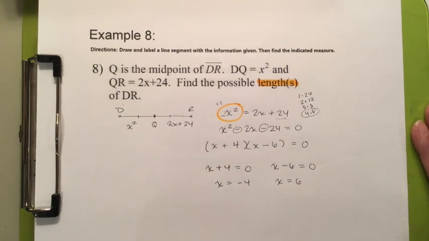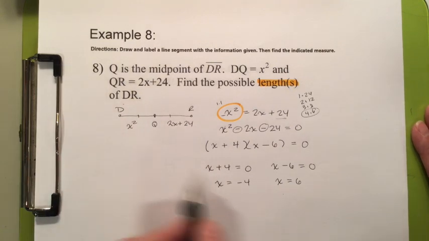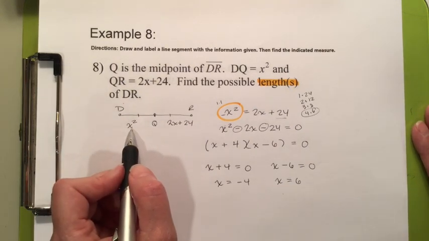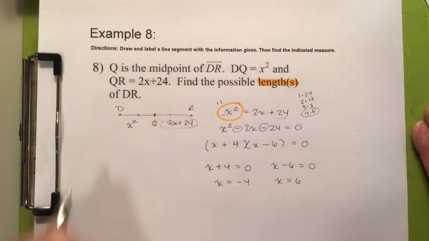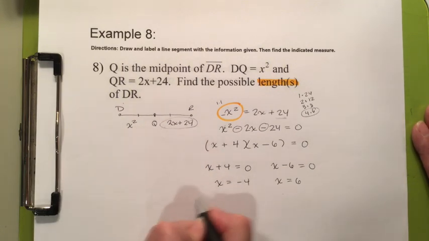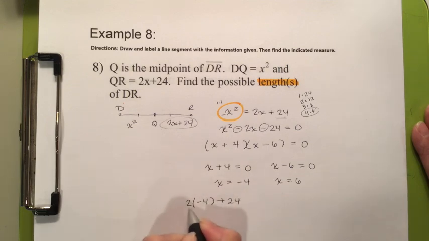Okay, so now, first of all, it's asking me for the length of DR, not just x. But we have to go back in and check these. Anytime you have an x squared, you have to make sure it comes back with a positive length. So I'm going to plug my numbers back into this one to make sure it works. So if I have 2 times negative 4 plus 24, that gives me negative 8 plus 24.